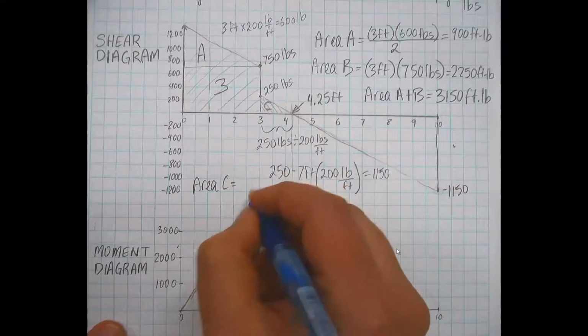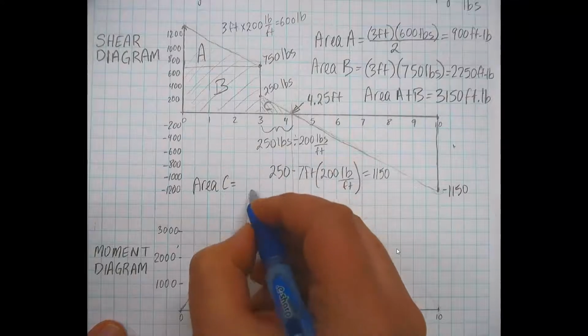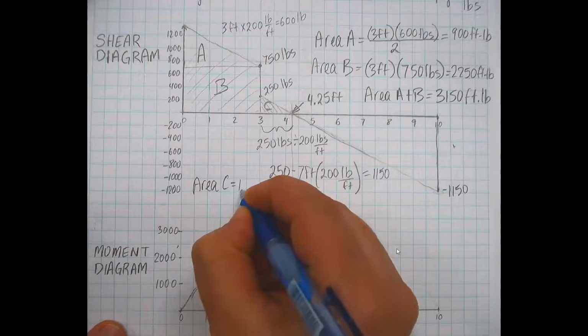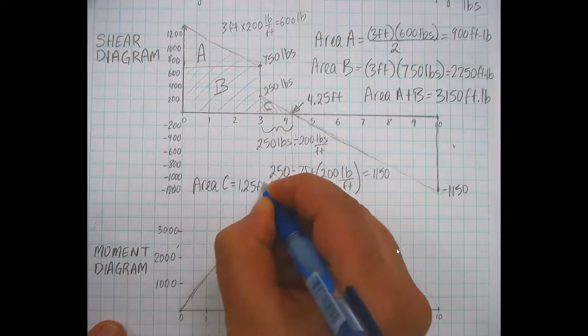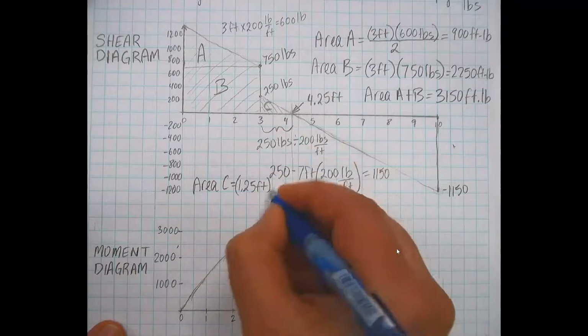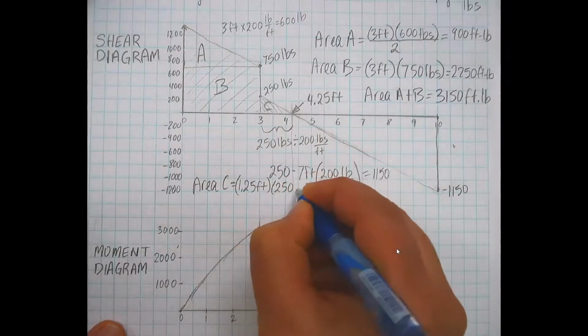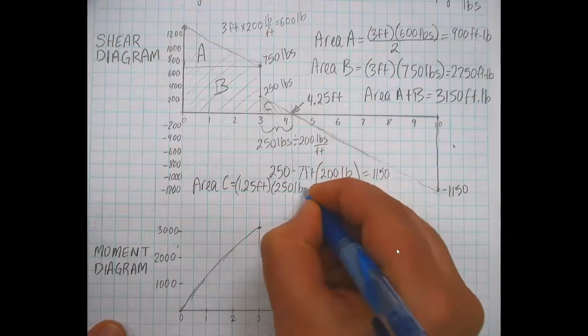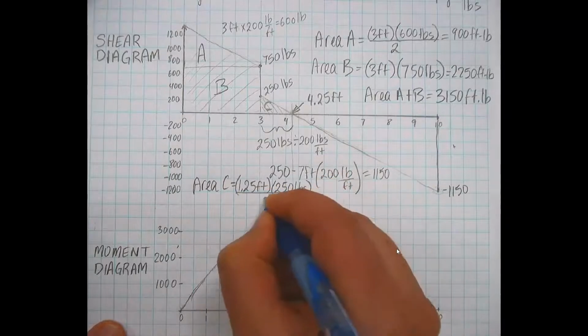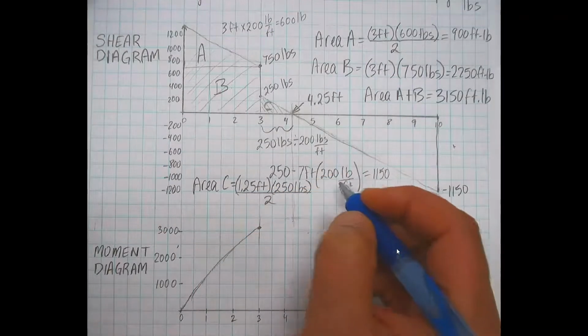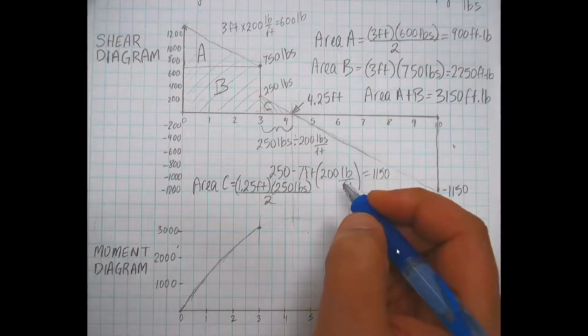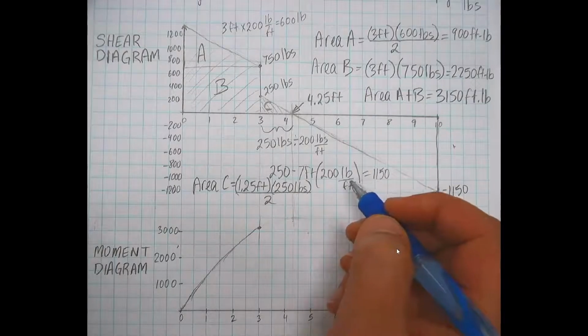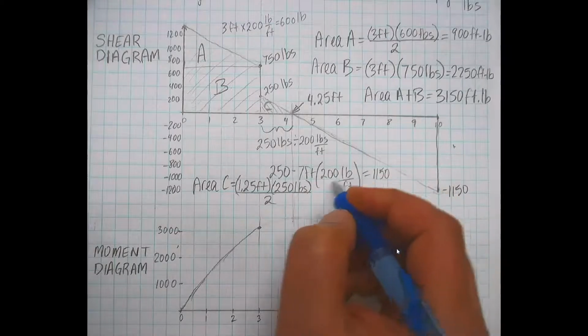So it's going to be the base of 1.25 feet times the height of 250 pounds divided by 2 because it's a triangle.